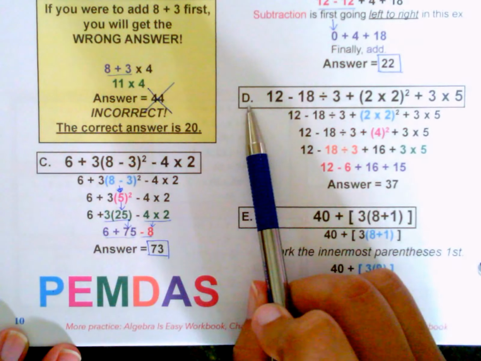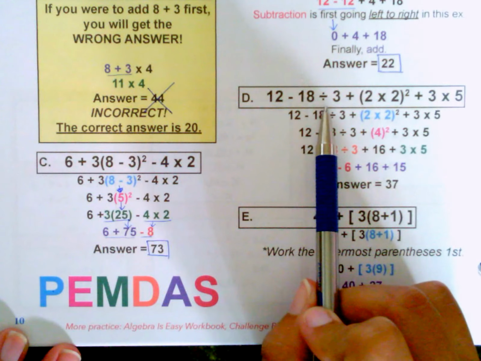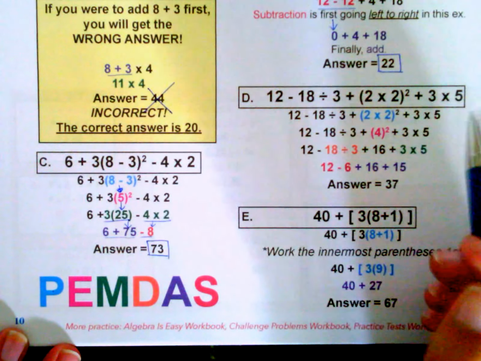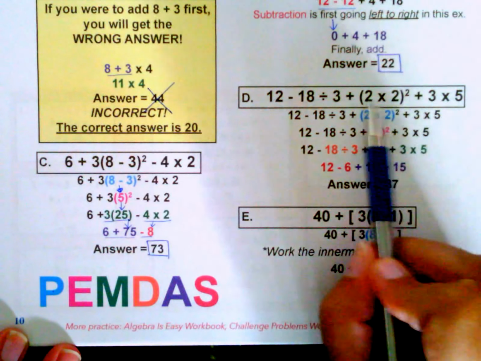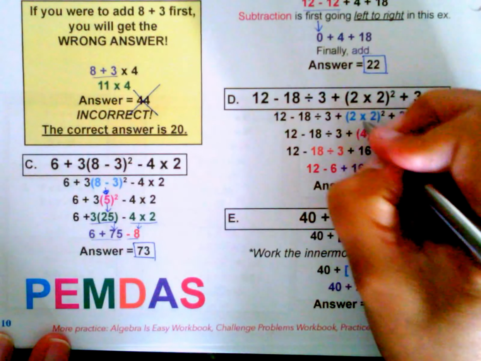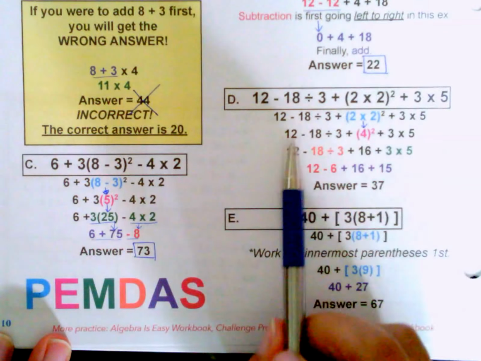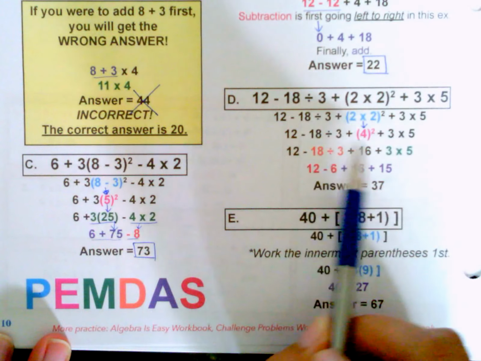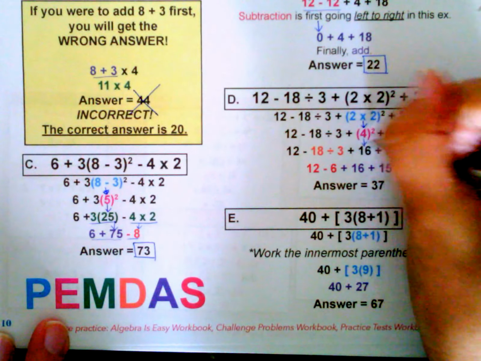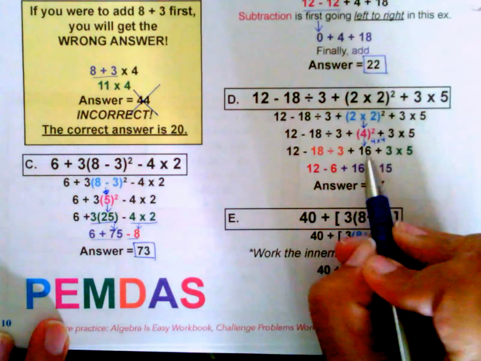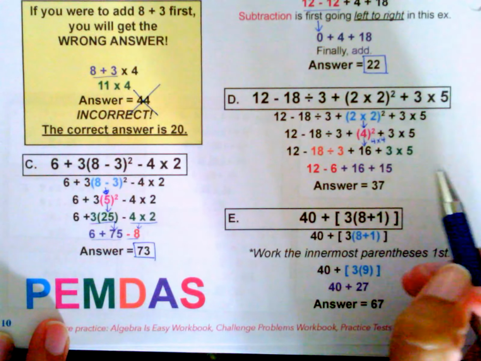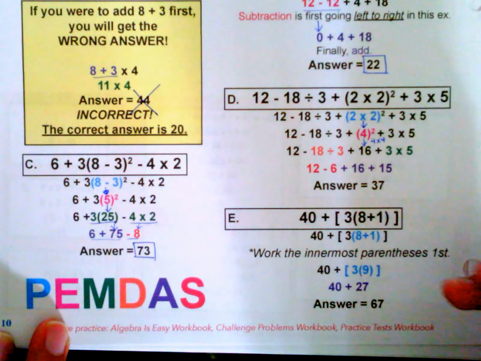Okay, example D. 12 minus 18 divided by 3 plus (2 times 2) squared plus 3 times 5. Okay, so first things first, parentheses. We've got them, so we have to do 2 times 2 first. 2 times 2 is 4. So this 2 times 2 becomes this 4 right here. Now we rewrite everything down and look for the next thing, exponents. 4 squared. Well, 4 squared is 16. That's 4 times 4. So that's 16. We rewrite everything again. And now we look at multiplication and division. So we can do those in the same step.